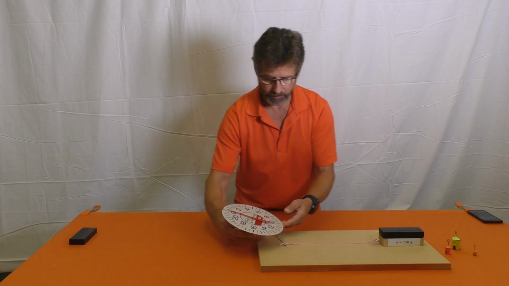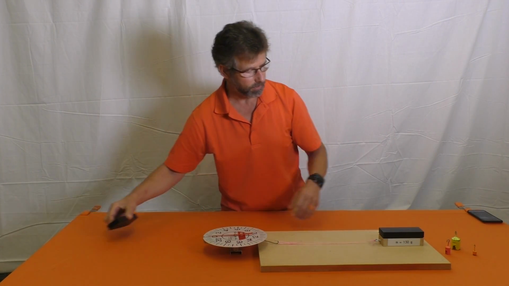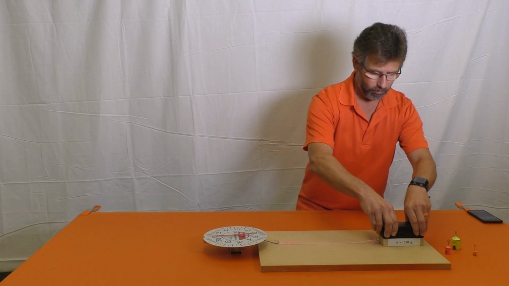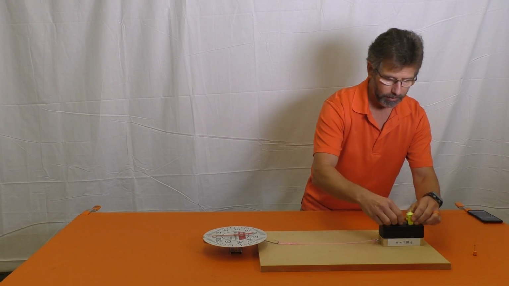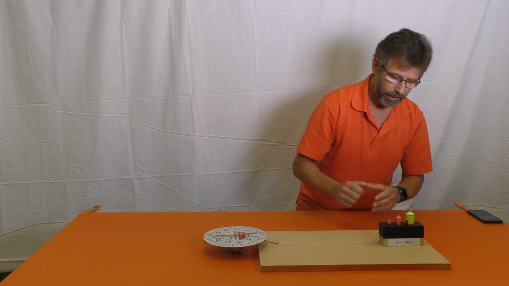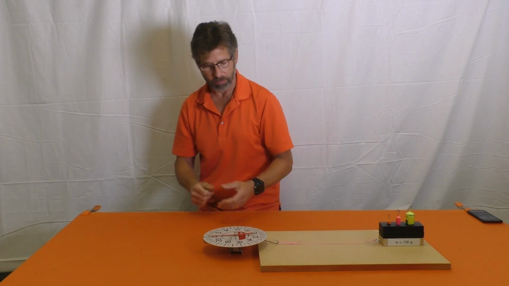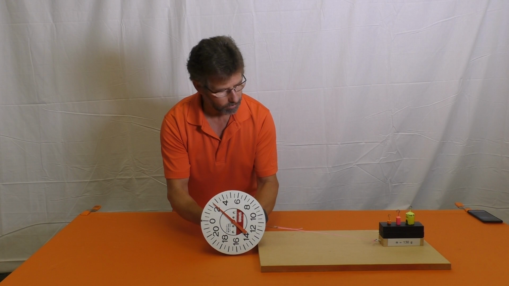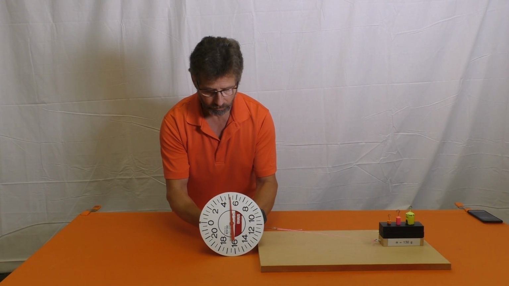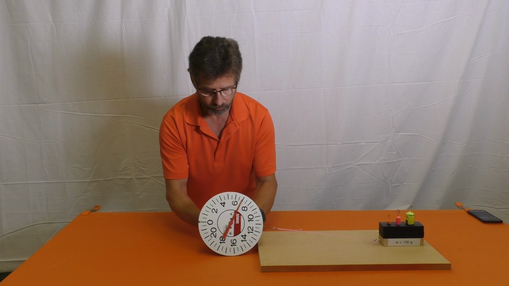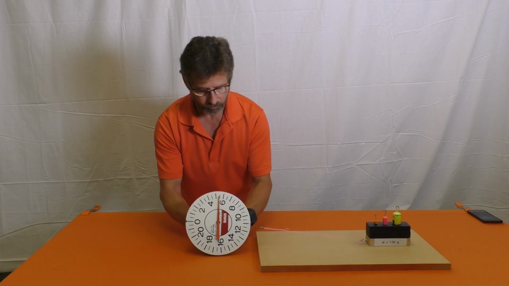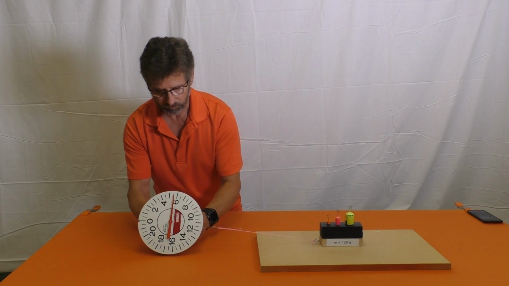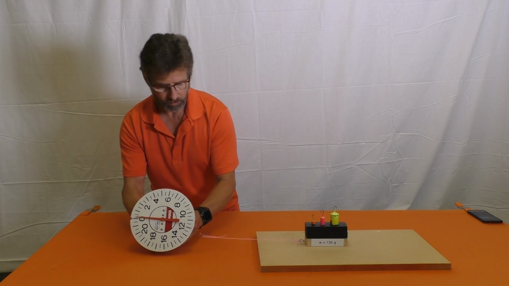Let's see what happens if we double the normal force. So I've got 2 masses already, let me add 2 more. And of course we have the mass of the block, so to double it, we need to add 130 grams because that's the mass of the block. And let's repeat this and see what happens to the numbers. Let's try that again.